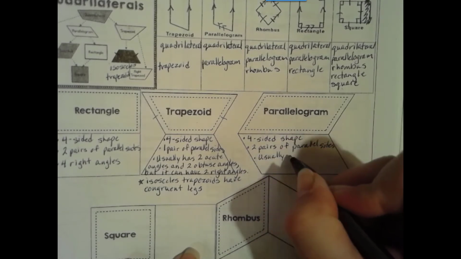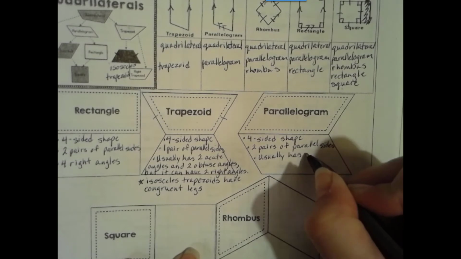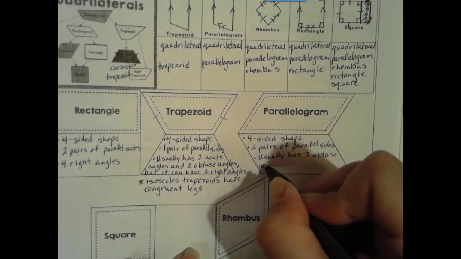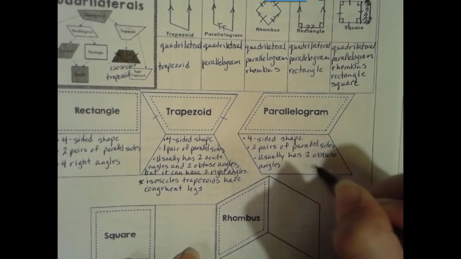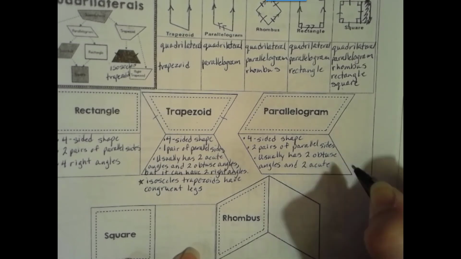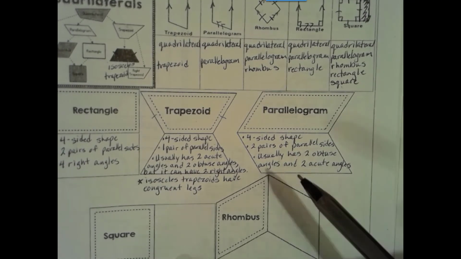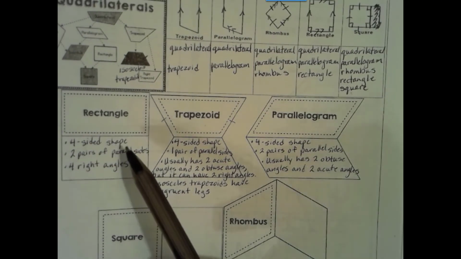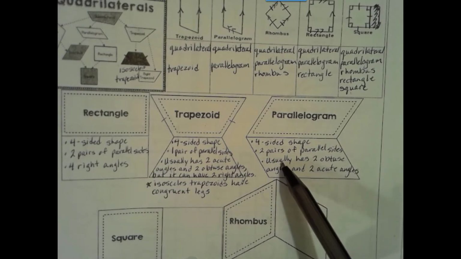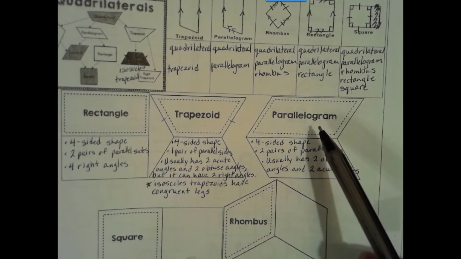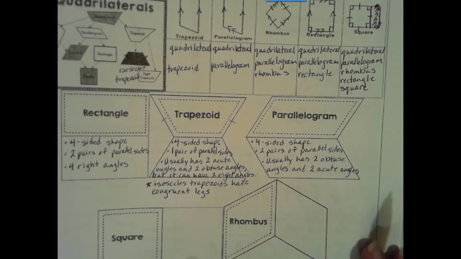Usually it has two obtuse angles and two acute angles. If it has right angles, then it's a rectangle, which is a parallelogram. So that's why it's usually; it can have four right angles. That's fine. It's just a special kind of parallelogram then.